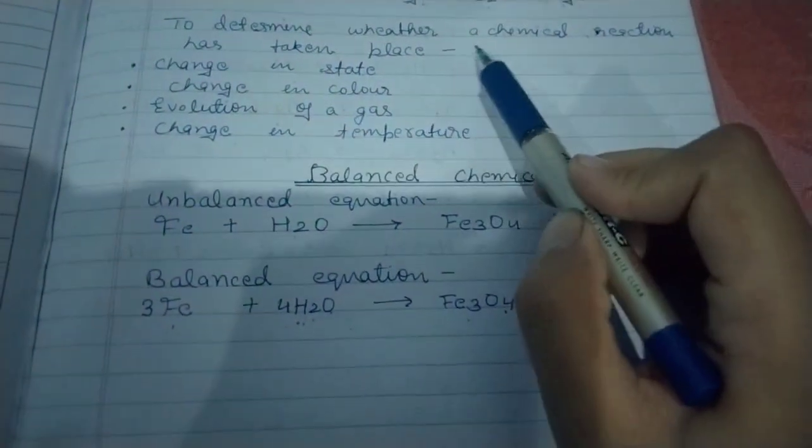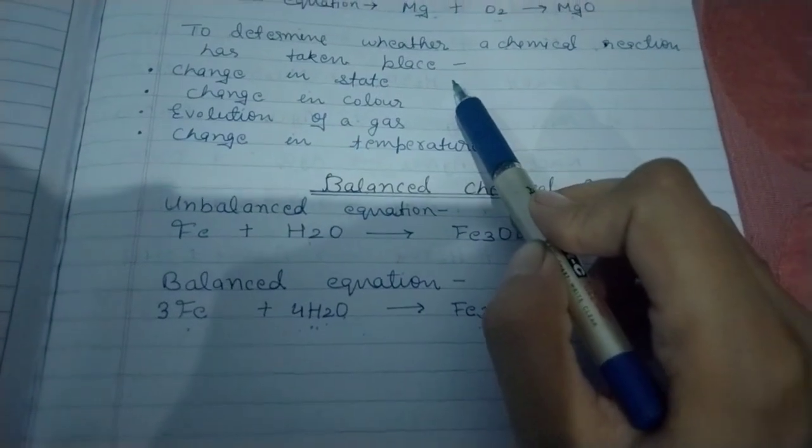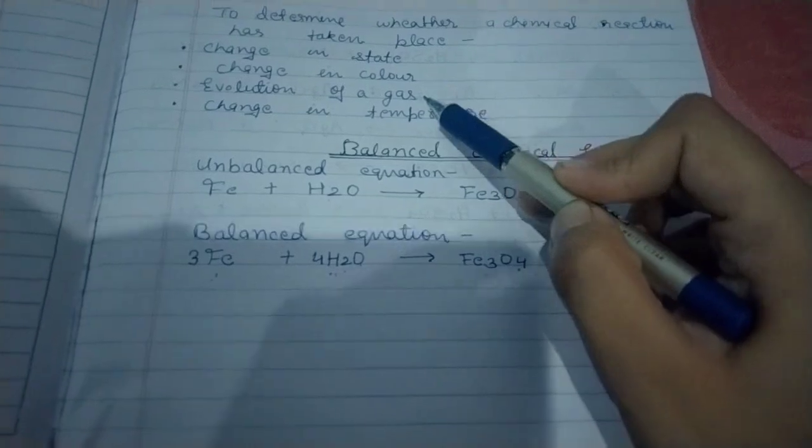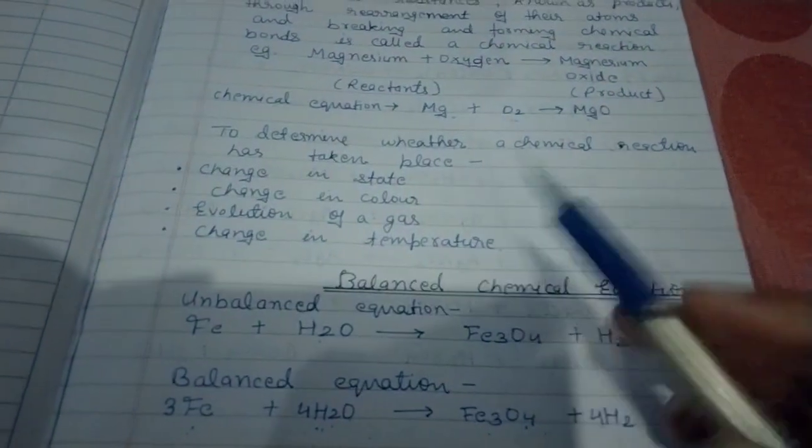To determine whether a chemical reaction has taken place, we can observe the following things: change in state, change in color, evolution of gas, and change in temperature.